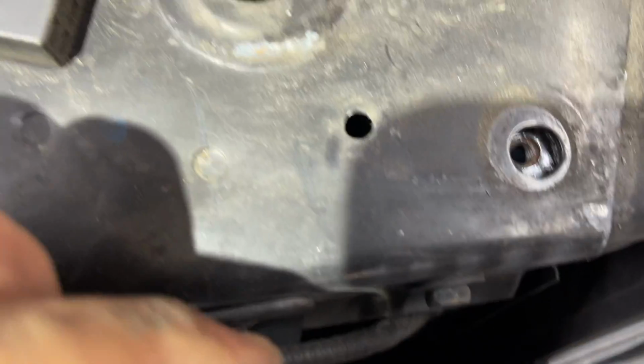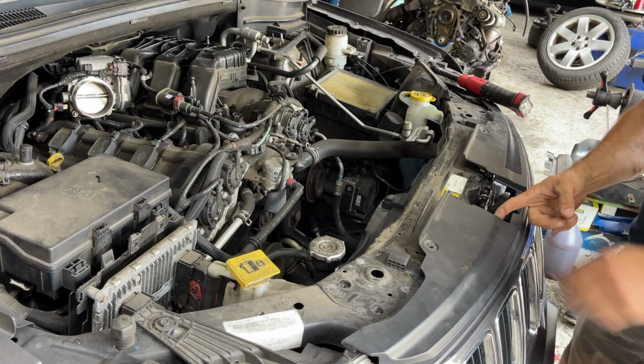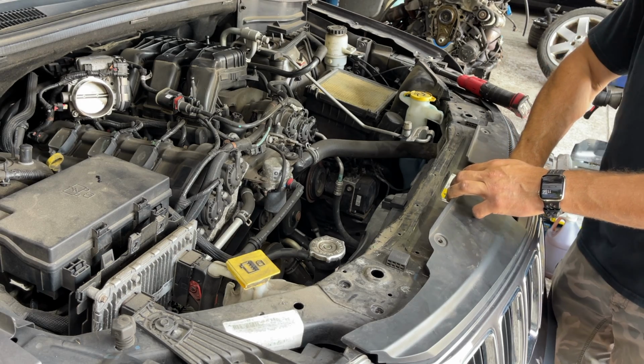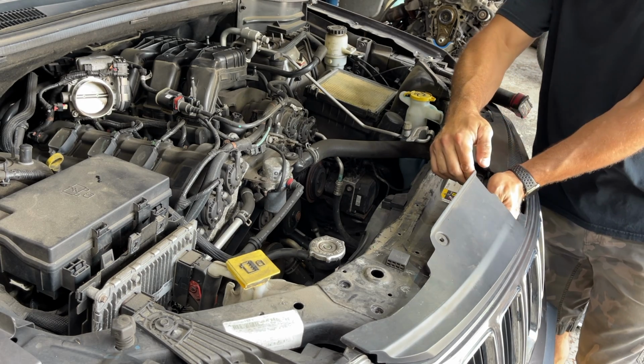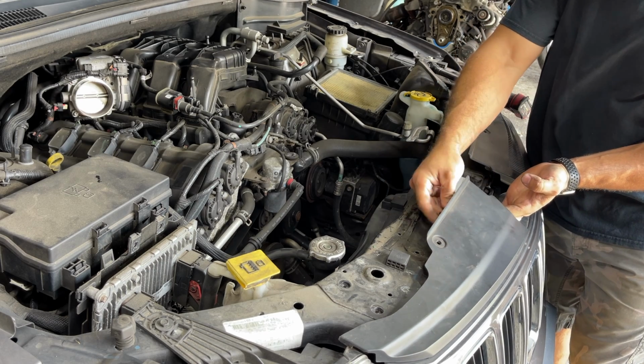And then we have one 10 here and one 10 here. That's basically it. We need to unplug the sensor on the hood latch. So this is unplugged.